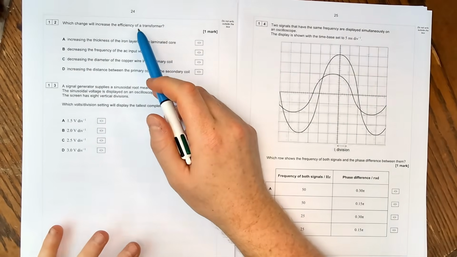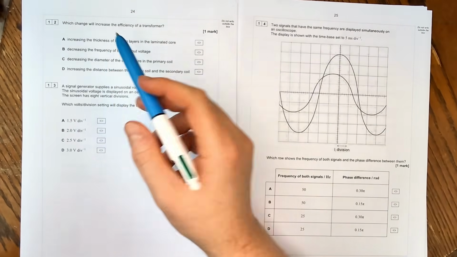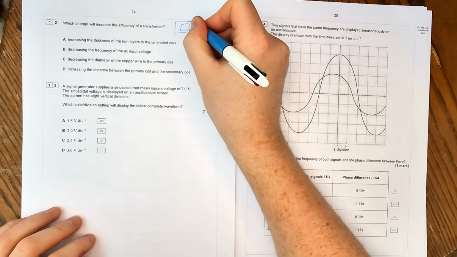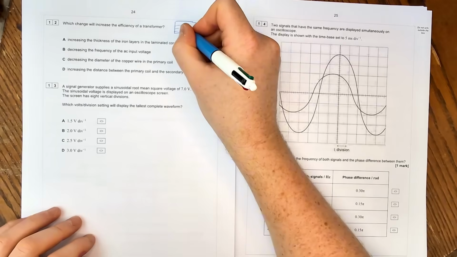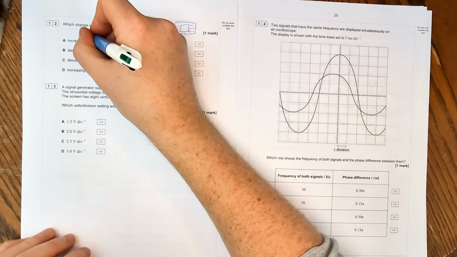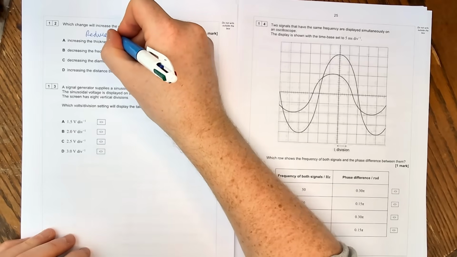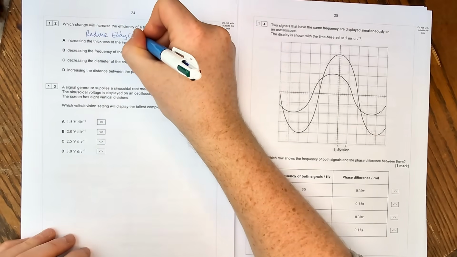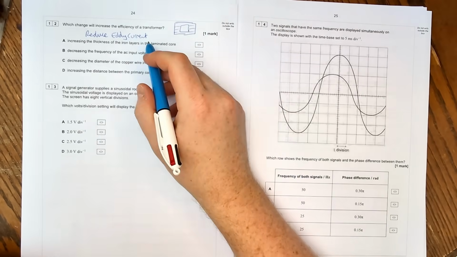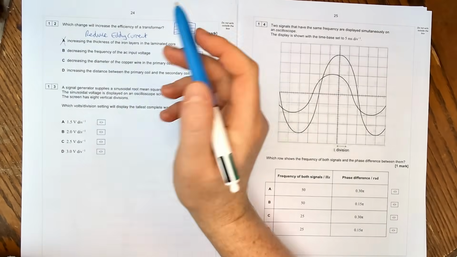On to question 12. This one's all about the efficiency of a transformer and which one of these will increase the efficiency of it. So with a transformer, I'm going to draw out the first one. The first one is increasing the thickness of the iron layers. Iron's in laminated layers, and thickness being bigger would mean you have less laminated layers. The reason we have those layers is to reduce eddy currents. Generally speaking, to increase the efficiency, you want to have as low eddy currents as possible. Those are currents throughout the material that are a side effect of the magnetic field changing. We want to reduce those as much as possible. Increasing the thickness of iron would actually increase the eddy current, so that wouldn't be a good thing.